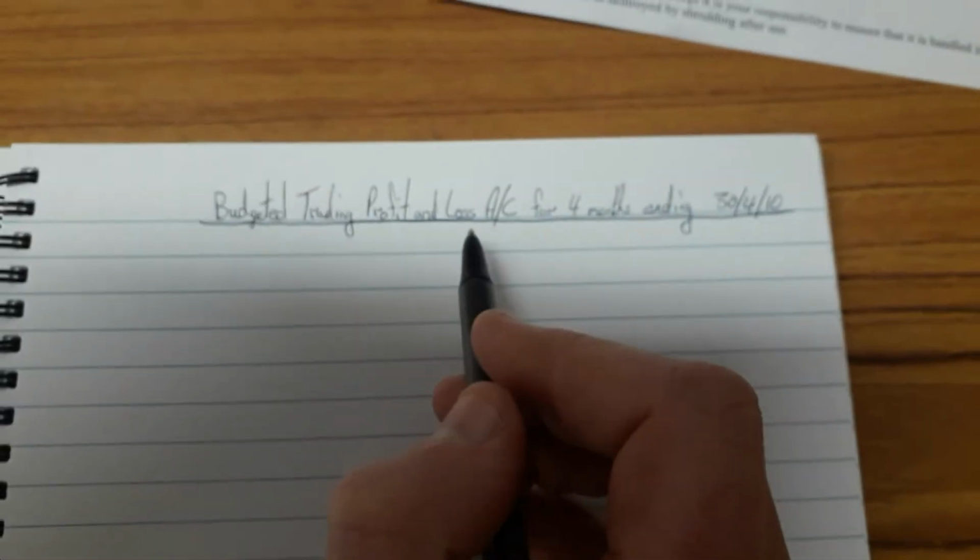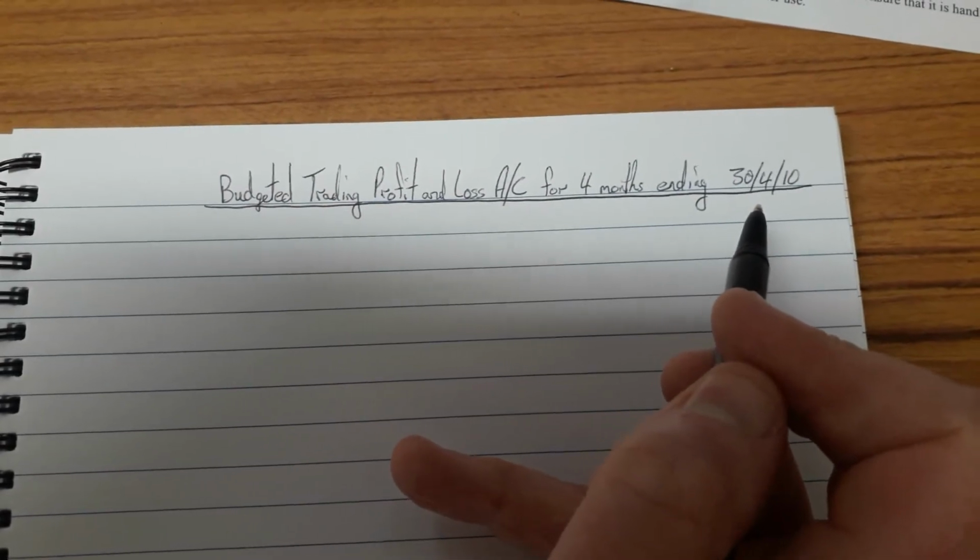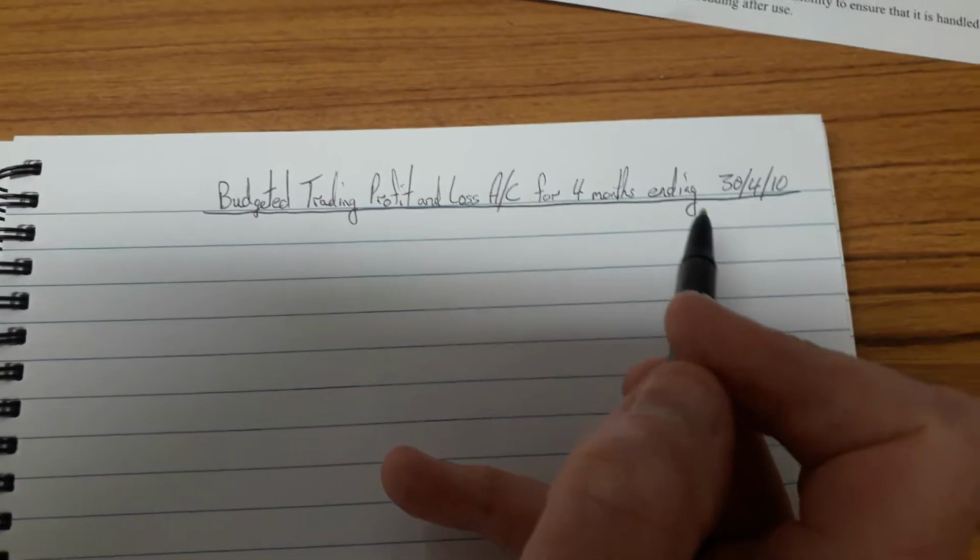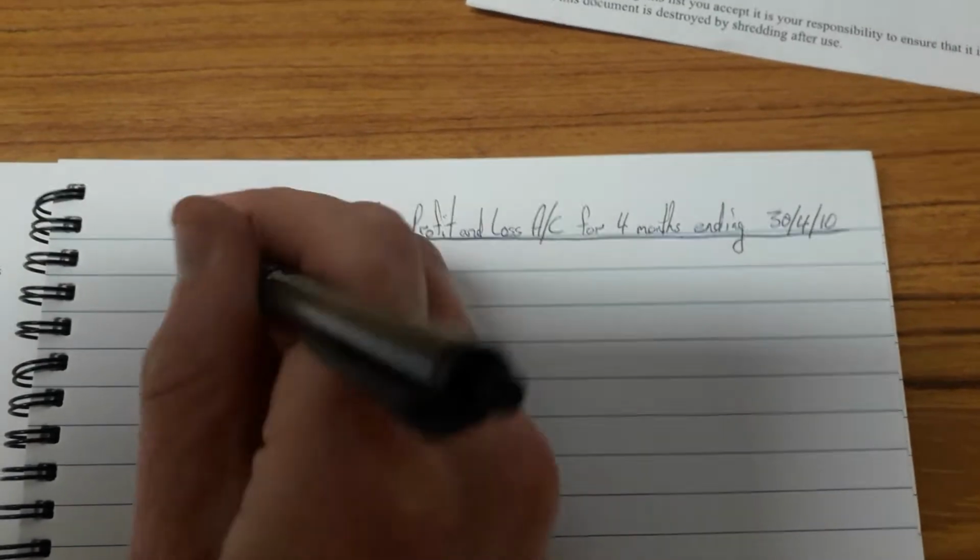So I've written out the heading already, budgeted trading profit and loss account for 4 months ending the 30th of the 4th, 2010. And we start with the normal thing you would have in a trading account, which is sales.